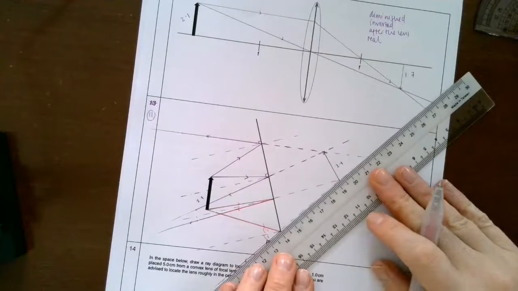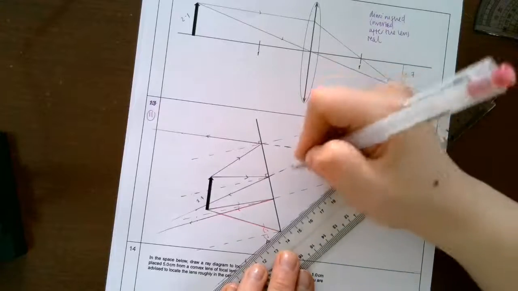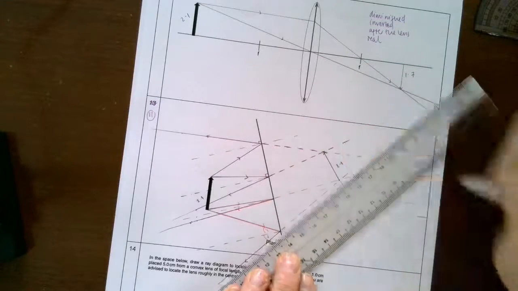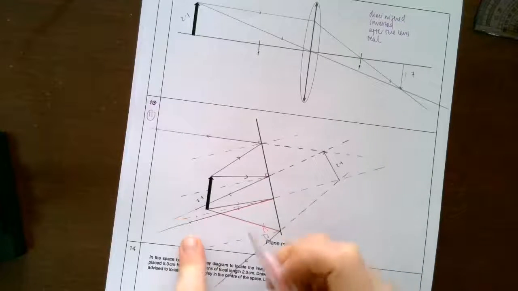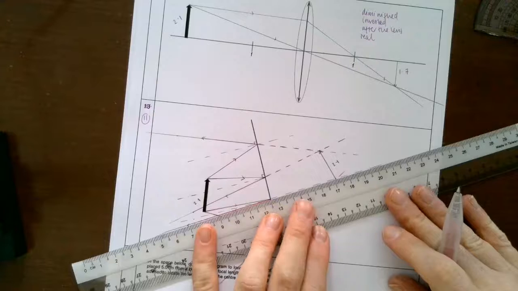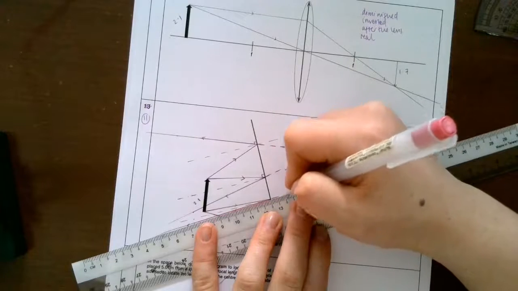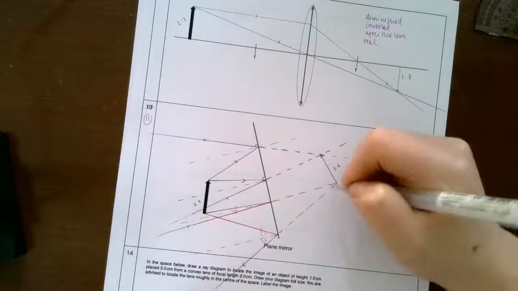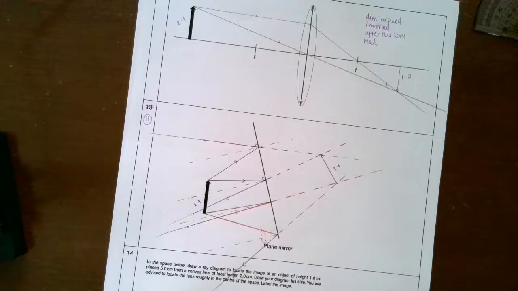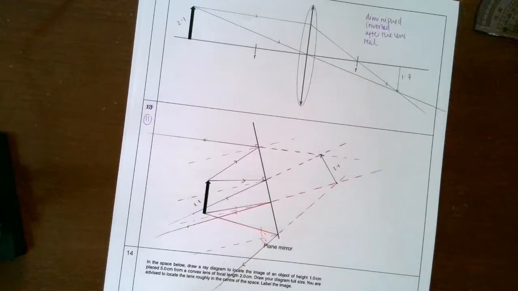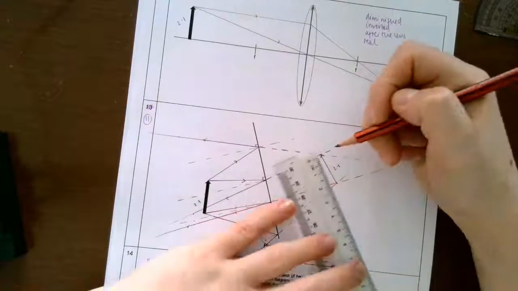This one, the reflected ray, our eye assumes it's come from a straight line, and so we backtrack here. And this one, our eye assumes that this line has come from a straight line as well, and so we assume and we imagine there's a virtual ray there, and the virtual rays meet here, so that must be the bottom. Okay, and so my image here is exactly the same length.